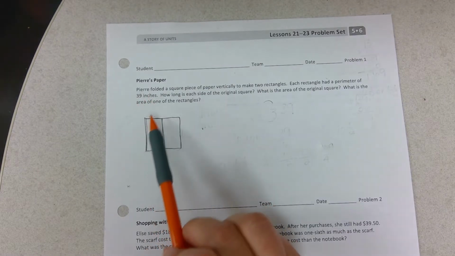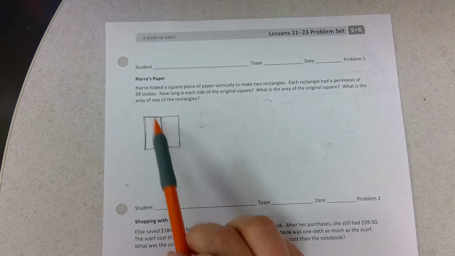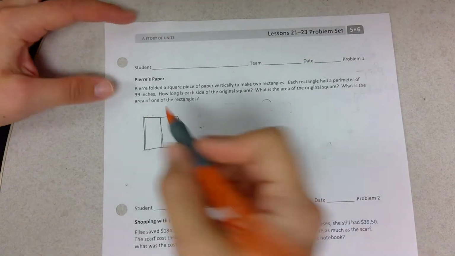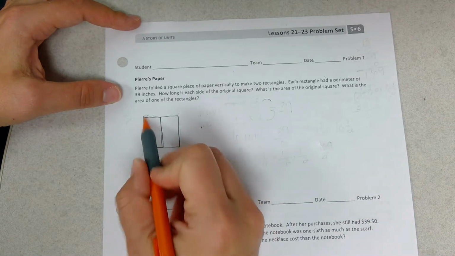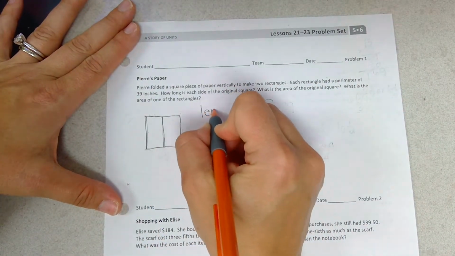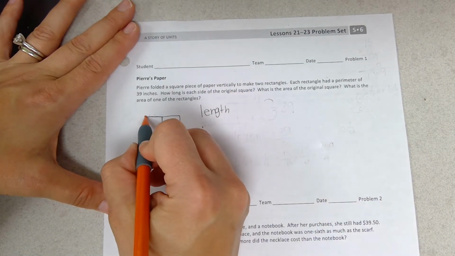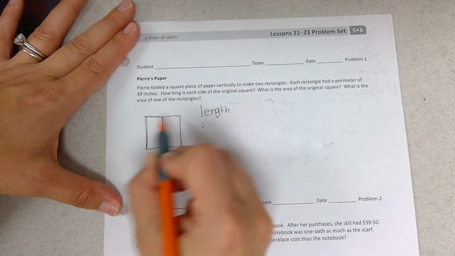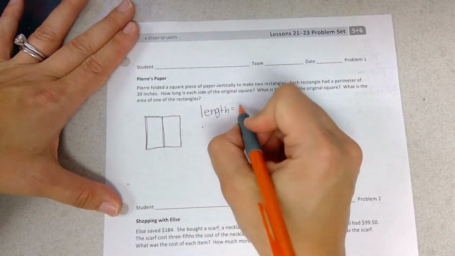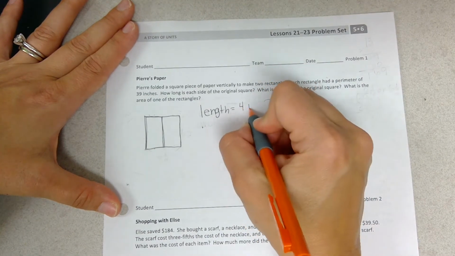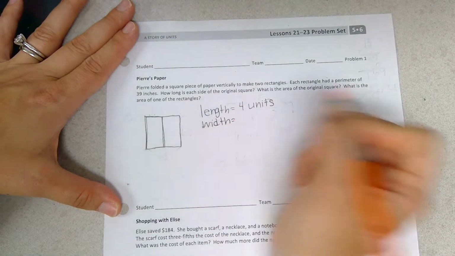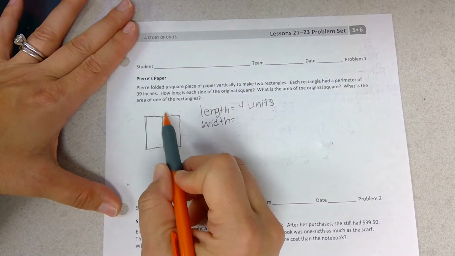When I have the perimeter, that basically means that what I add up on all four of those sides is going to equal 39. So the first thing I need to do is figure out what each of these sides is going to be, okay? If I set this up so that this is my length, because it's length times width, I actually have 1, 2, 3, 4 lengths. So I'm going to say I have 4 units for the lengths, okay? For the width, I only have 2 because I've got 1 and then 2.